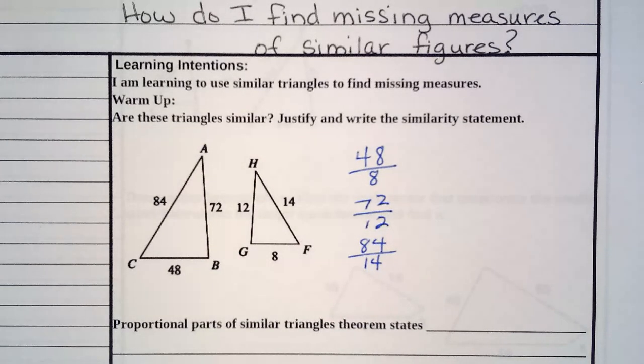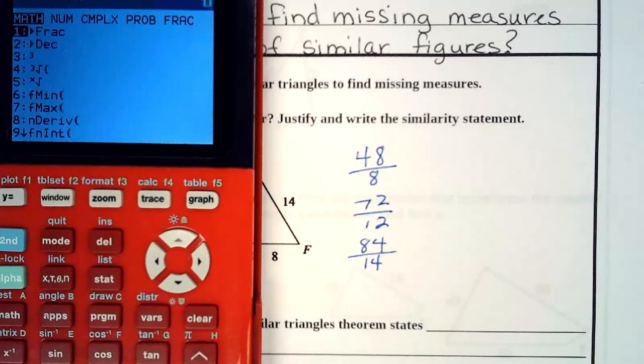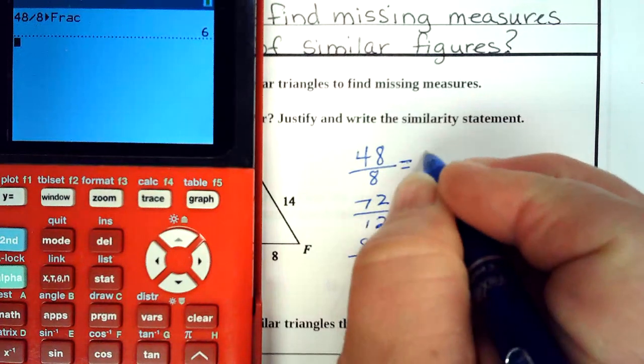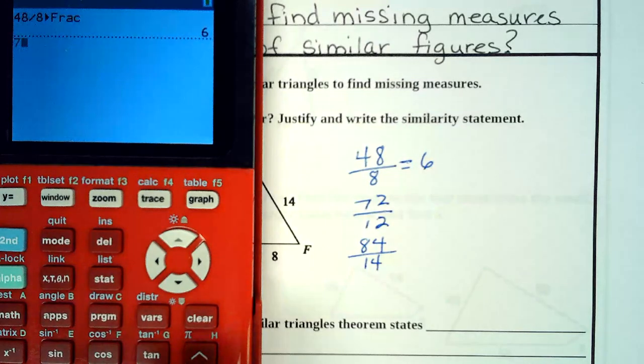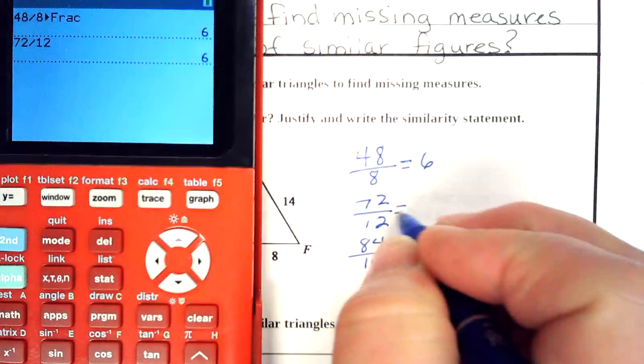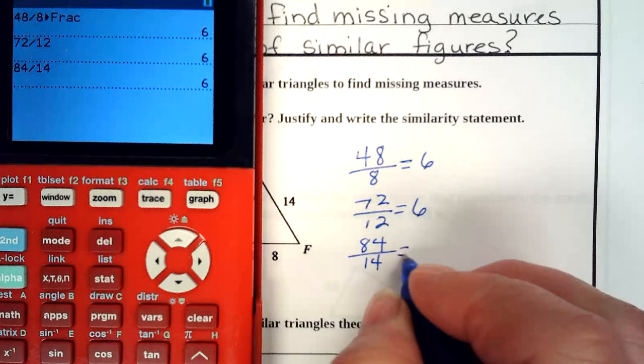So using my calculator to see what it looks like as a simplified fraction, 48 divided by 8, hit my math button, hit enter twice, and I get 6. 72 divided by 12, and I get 6 again. 84 divided by 14 gives me 6 again.